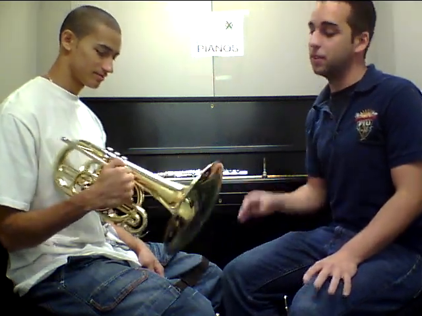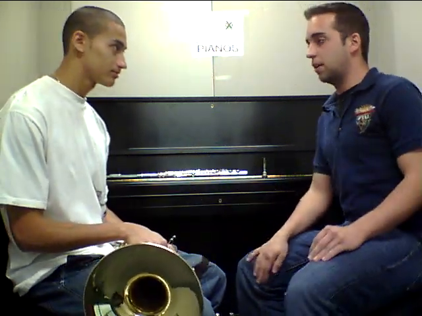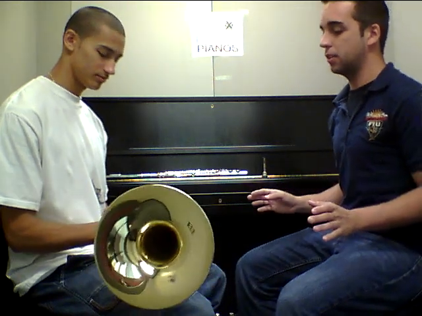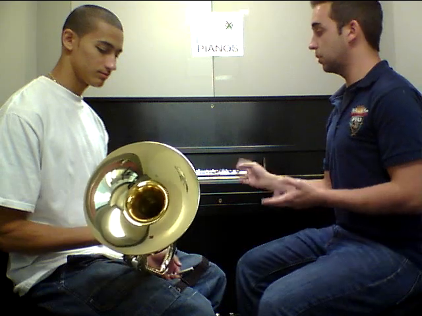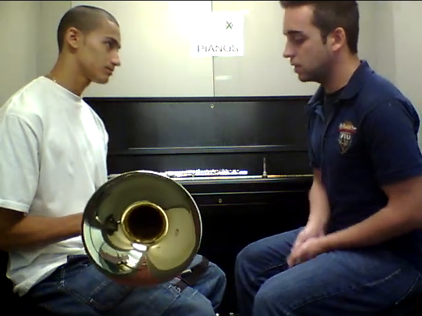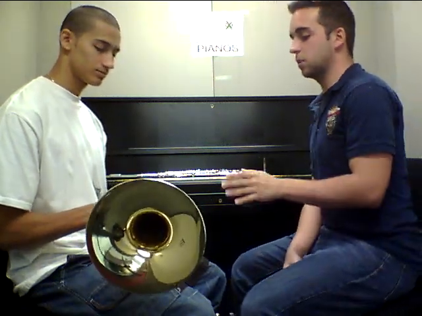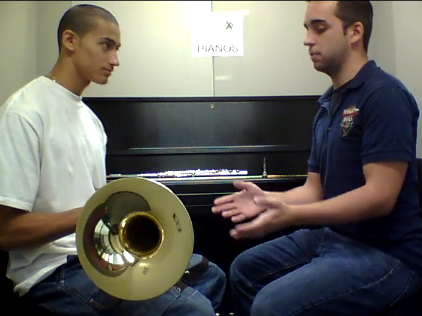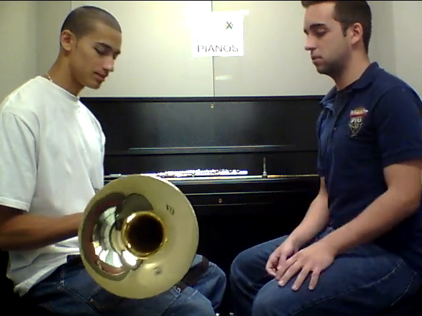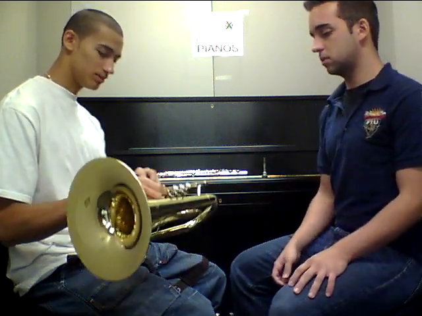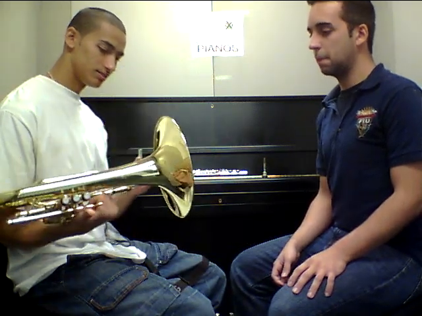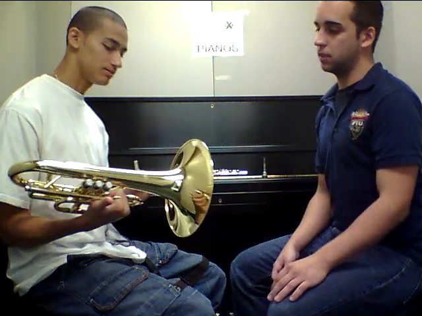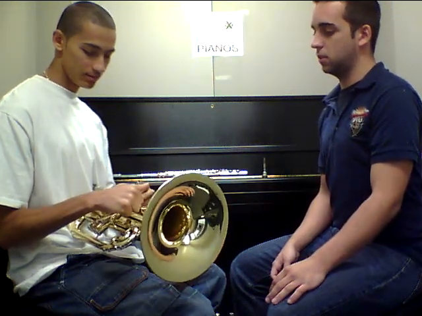Today our lesson is on the mellophone. The mellophone is part of the winds family, and there are two categories in the winds: brass and woodwinds. Can you tell me what special characteristics you see on the mellophone that stand out to you? I would say all the curves, the turns, the bell, and these buttons right here.